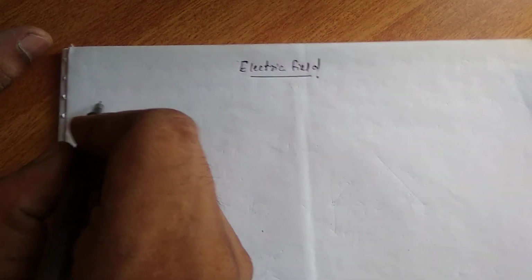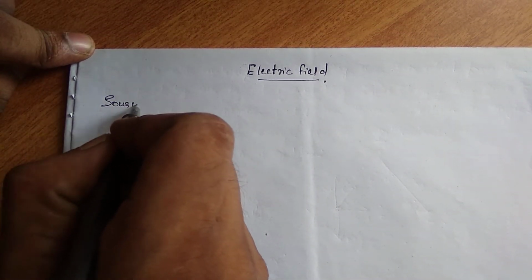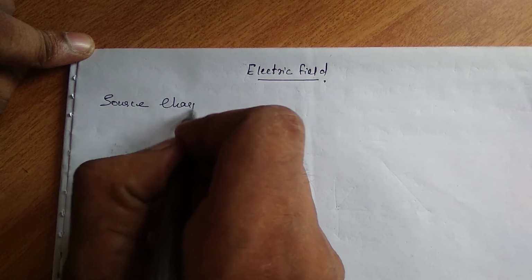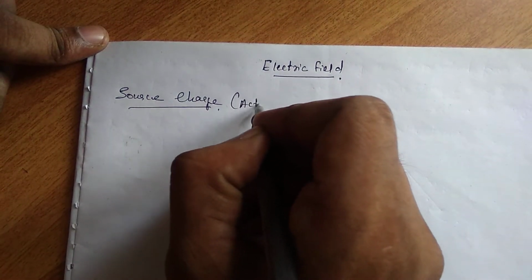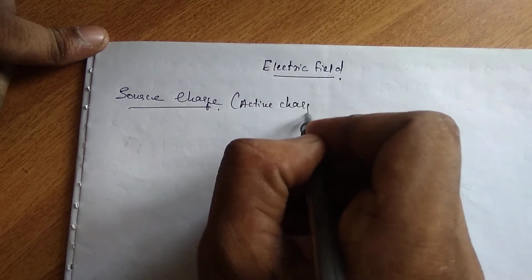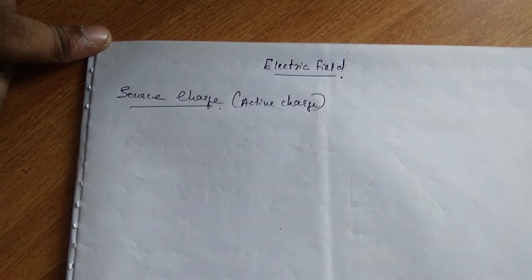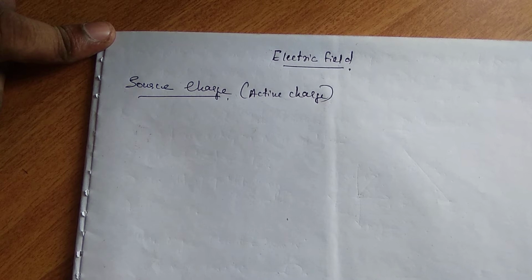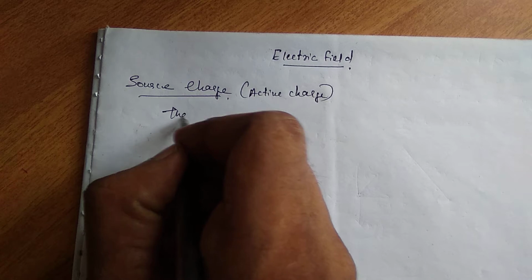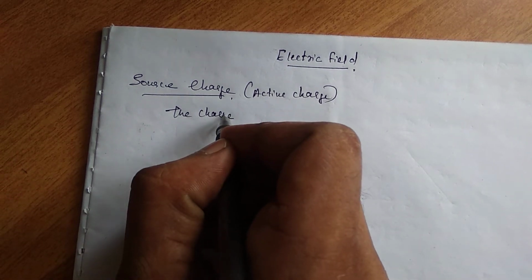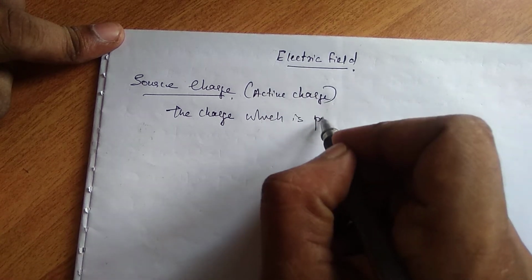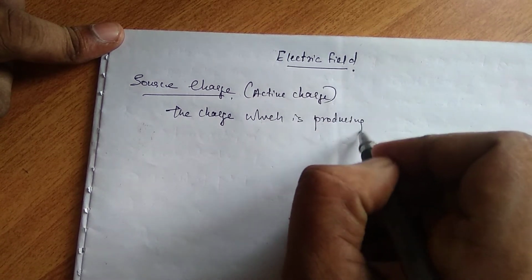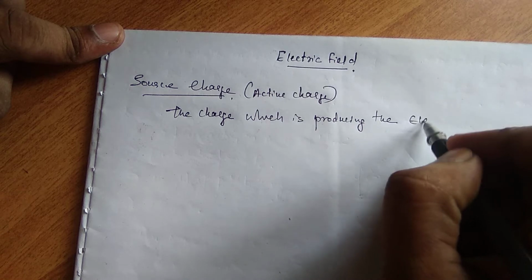Source charge, or another name is active charge. Source charge means the charge which is producing the electric field.